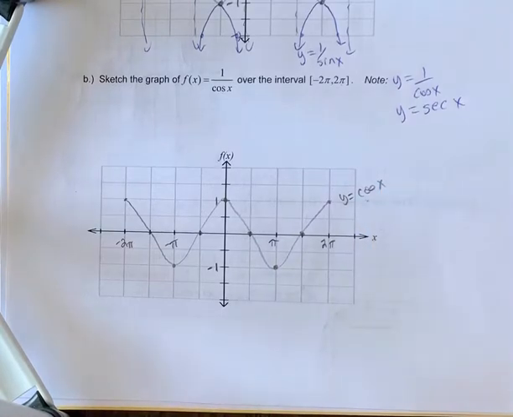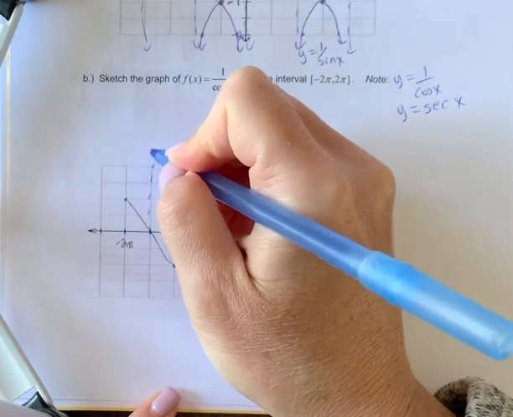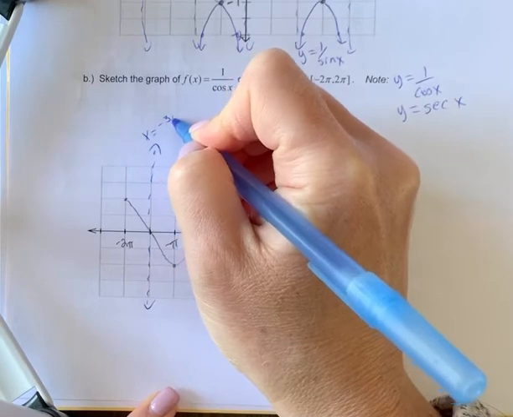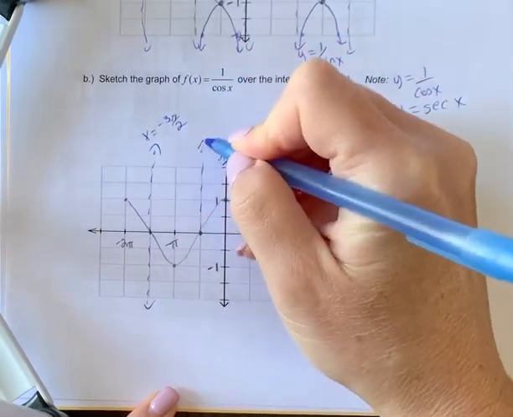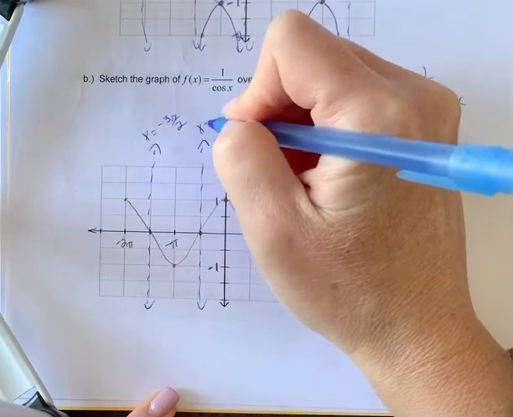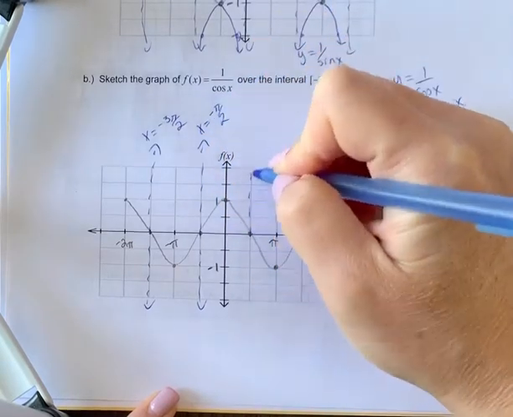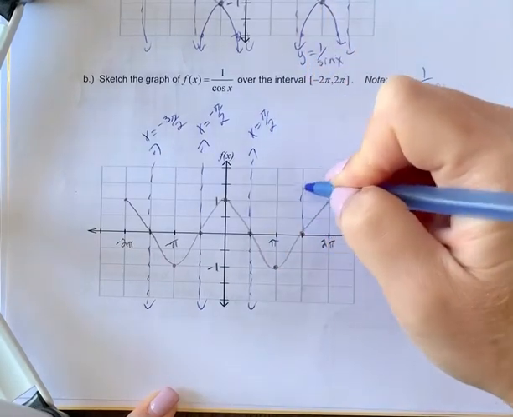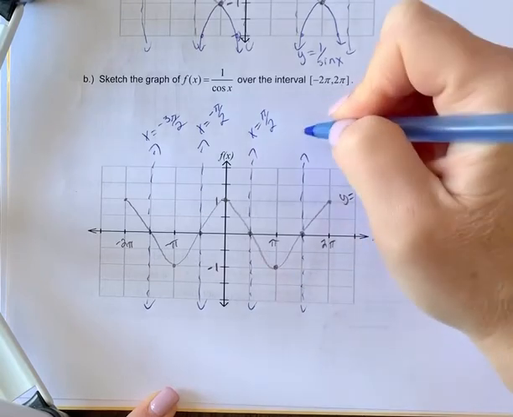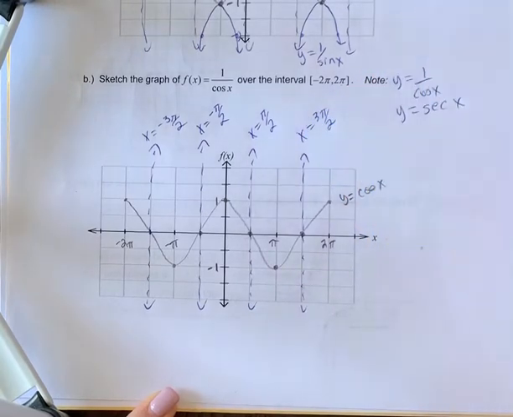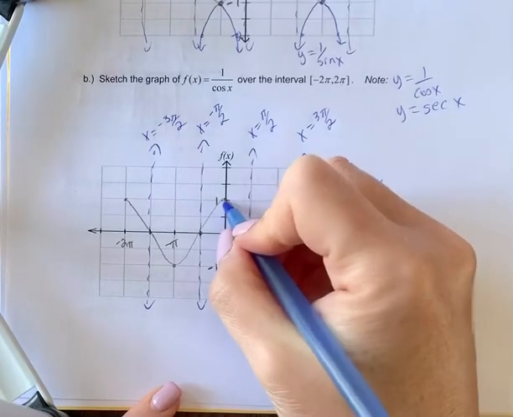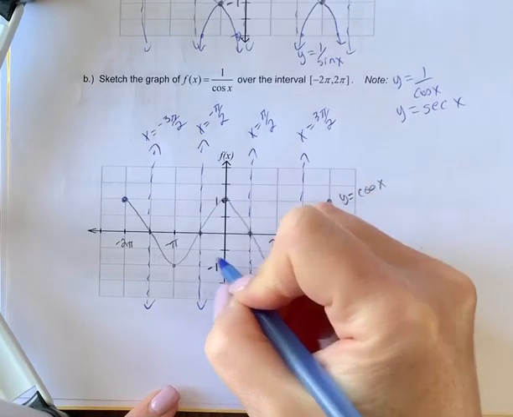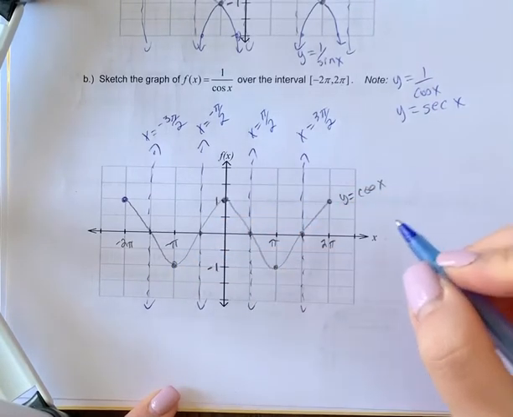Now, applying the rules of reciprocal functions, x-intercepts become asymptotes. So this is now x equals negative 3 pi by 2 is an asymptote. You're going to have an asymptote at x equals negative pi by 2. You're going to have an asymptote at x equals pi by 2. And you're going to have another one here at x equals 3 pi by 2. Okay, invariant points are where y equals 1. So we have an invariant point at all of our maximums. And at y equals negative 1, so we're going to have an invariant point at all of our minimums.